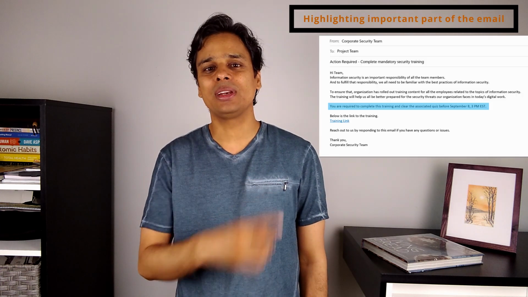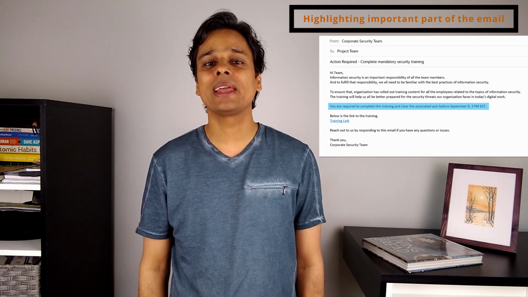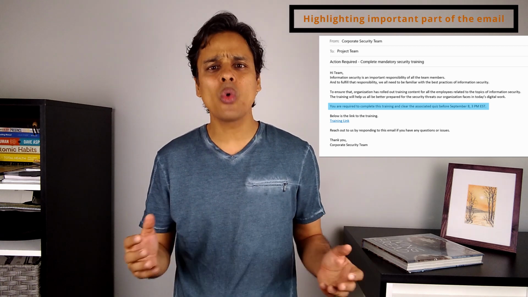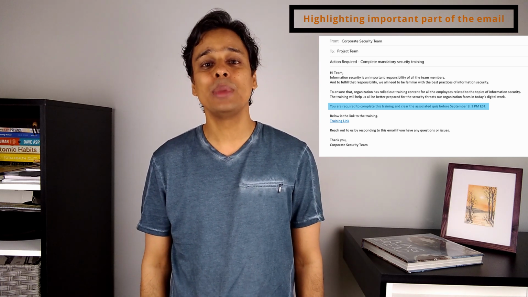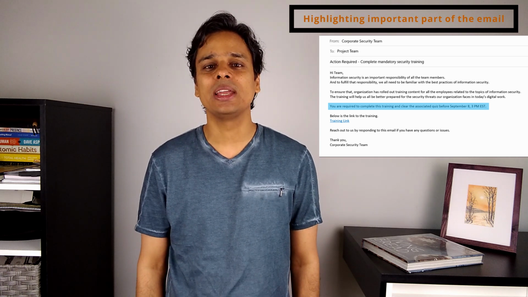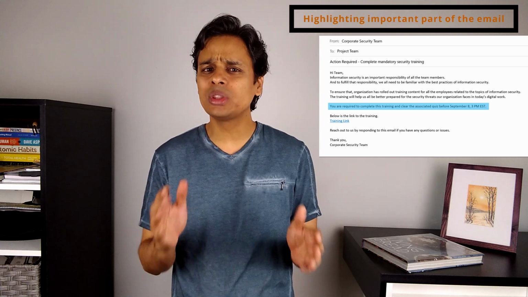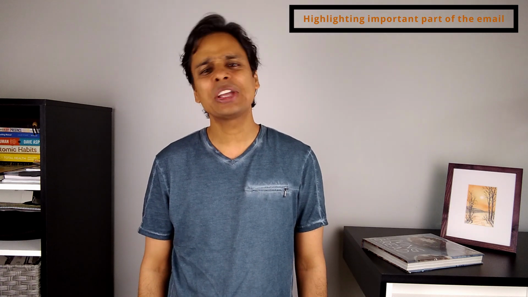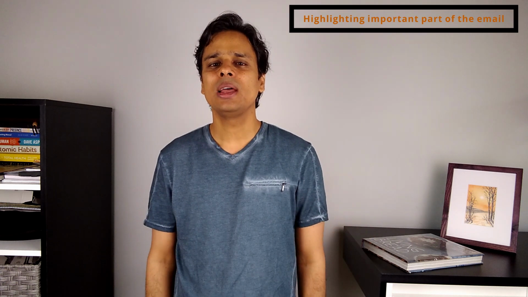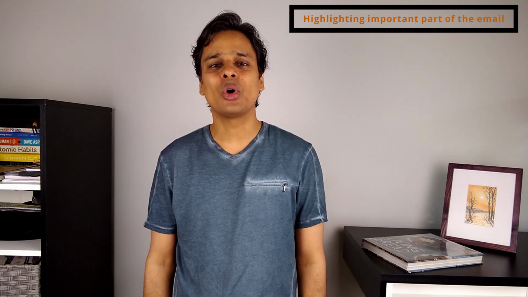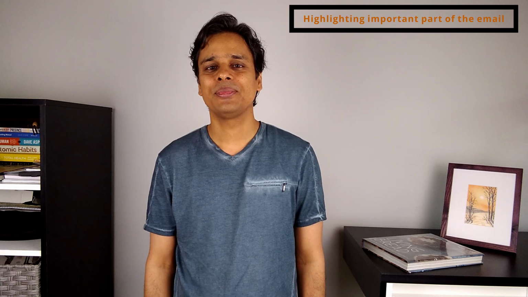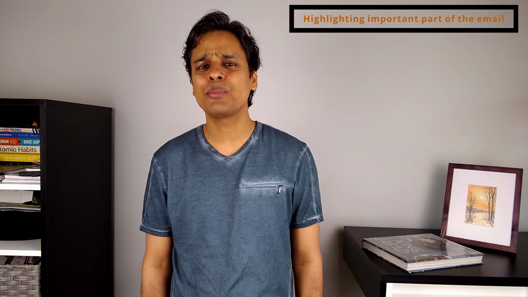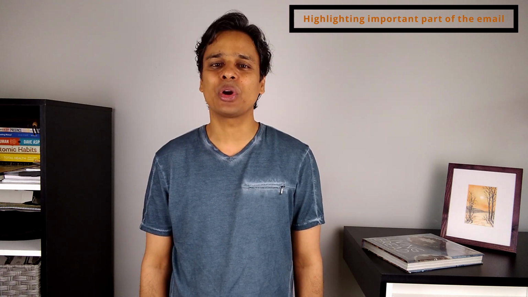Look at this example, how a part of the email can be highlighted, and there is no way the recipient is going to miss this part, and especially this will make sure that they know this is what they need to pay attention to. Also, make sure that you don't overuse, because if you highlight too many parts of the email, then it becomes as good as not using highlight anywhere. Like they say, if everything is important, nothing is important.